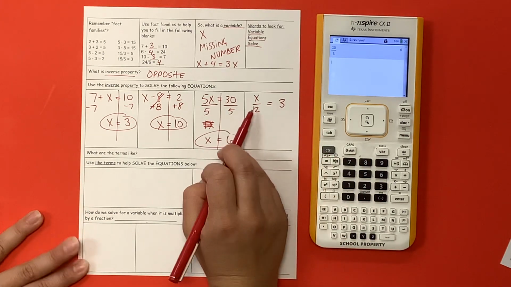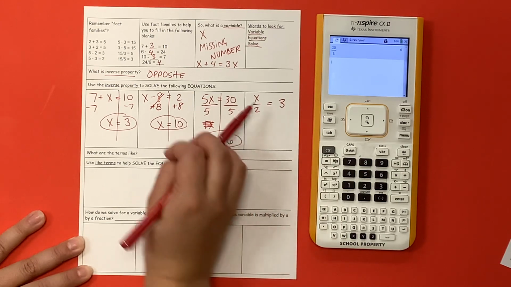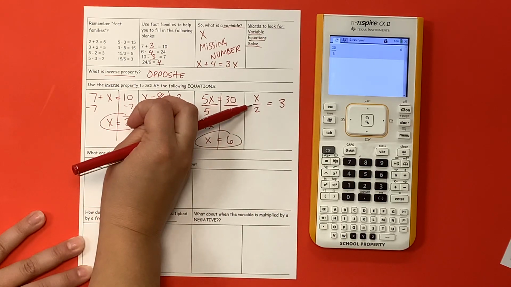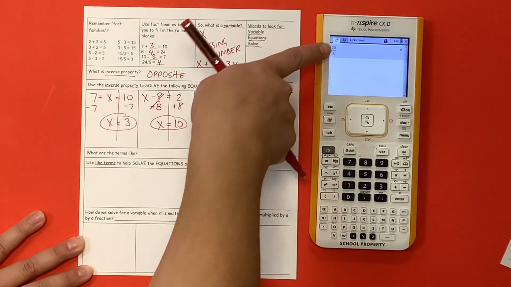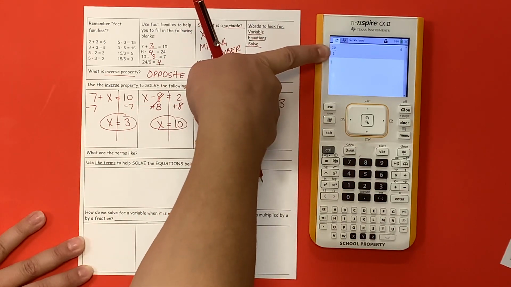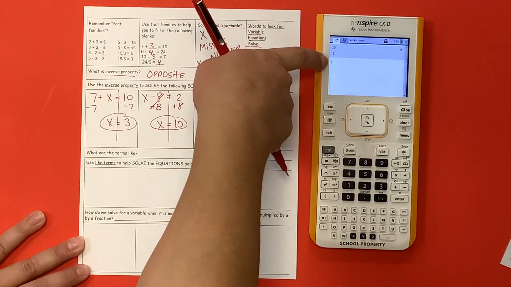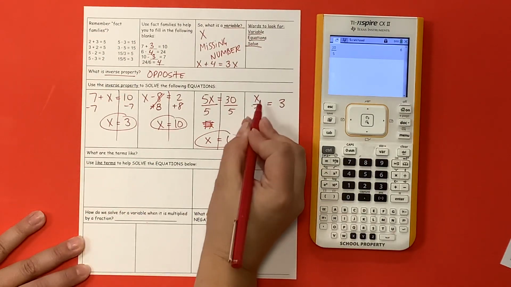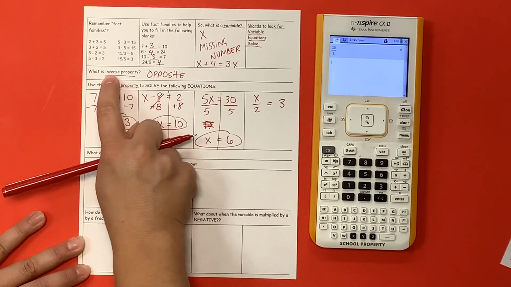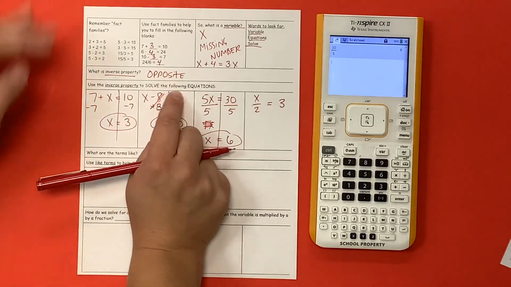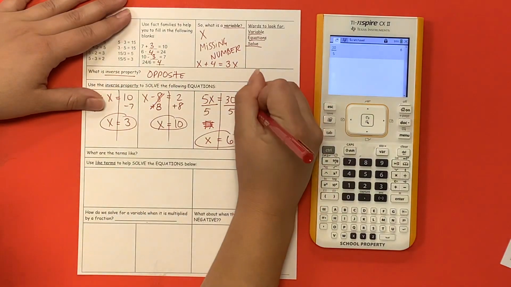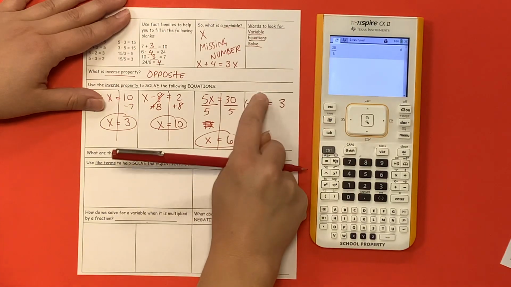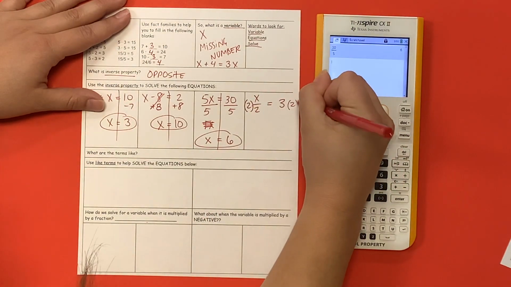The next one is a division problem. I can tell it is a division because of this division symbol or fraction symbol right here, which is interesting because our calculator does the exact same thing. It turns it into a fraction form because a fraction is basically just division. All right, so if we are dividing and we're going to use the inverse, the opposite of division, we're going to have to use multiplication to get our number away from the variable to the other side of the equation.